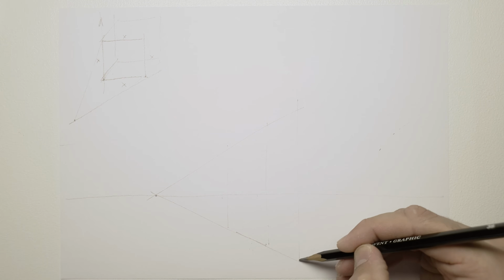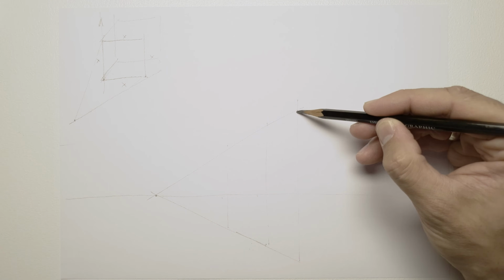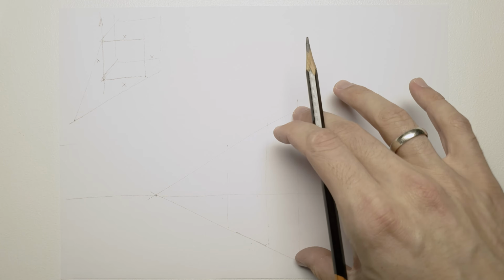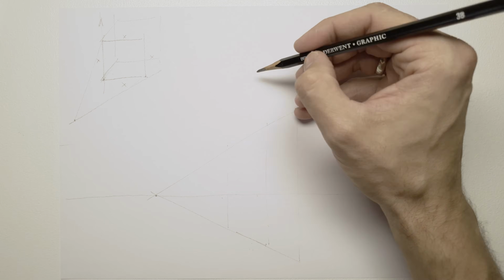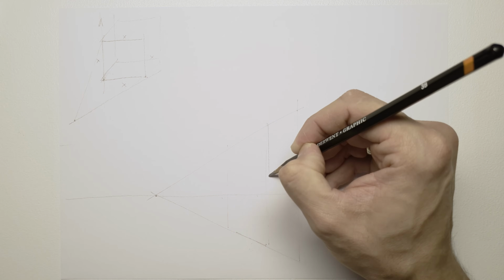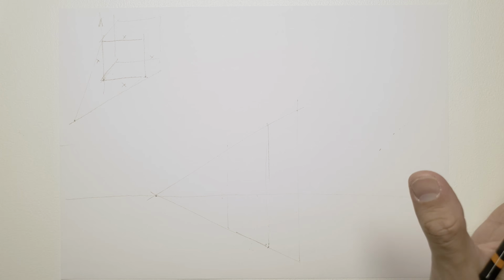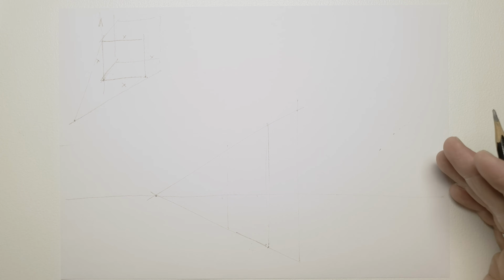Okay, so now is the time for decision. We can draw this edge wherever we want, but it's the first thing that will determine where the box is going to stand. Let's say I think this place is really okay. Let it be here.